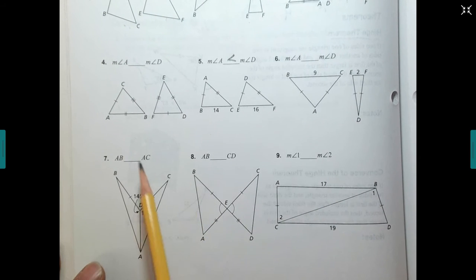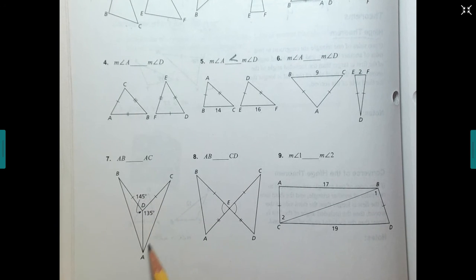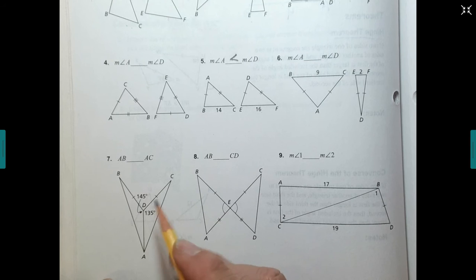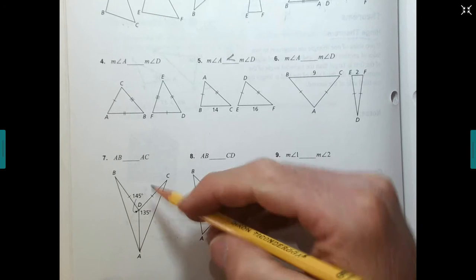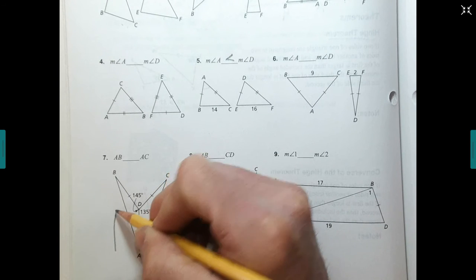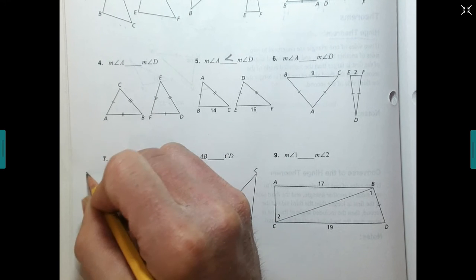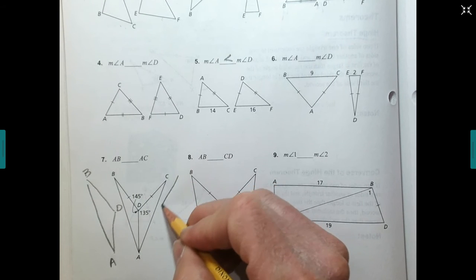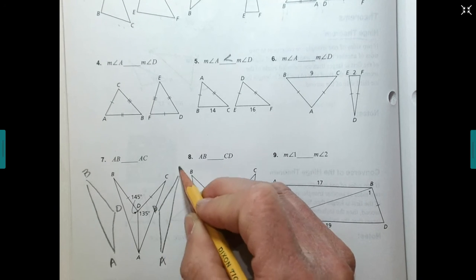Next, AB and AC. Okay, this is kind of cool because we have two triangles here. And you're like, wait a second, we only know that BD is equal to CD. Well, that's true, but this side right here, DA, is in both of these triangles. So if I were to separate these triangles, I have A, D, B. That's this triangle. And then I have this triangle, which is A, D, C.